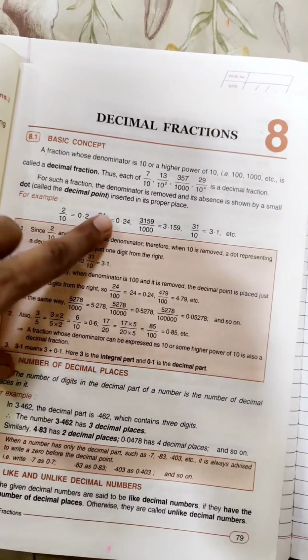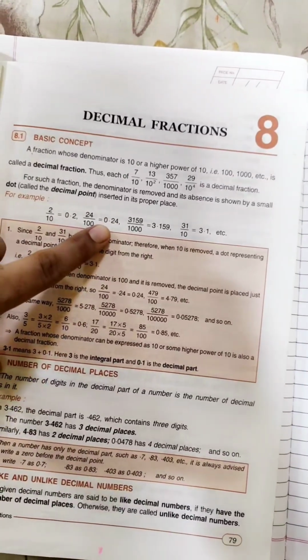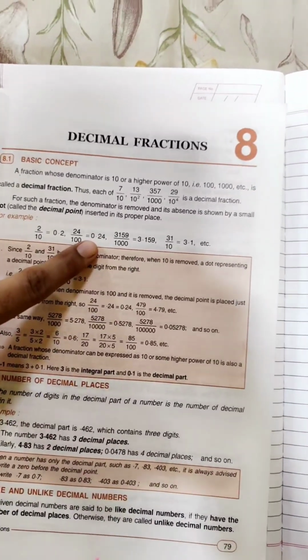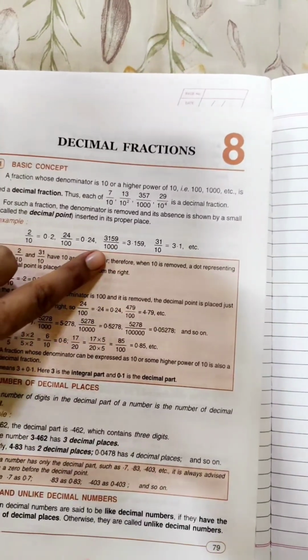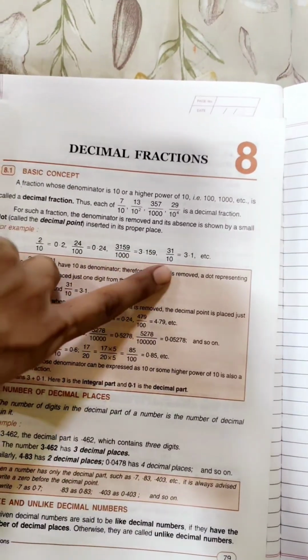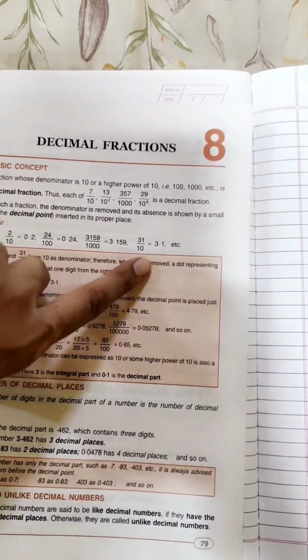If there are 2 zeros, then we'll put it before two numbers. When there is 1000, then before 3 numbers. When some number is like this, then we have to put it in between.